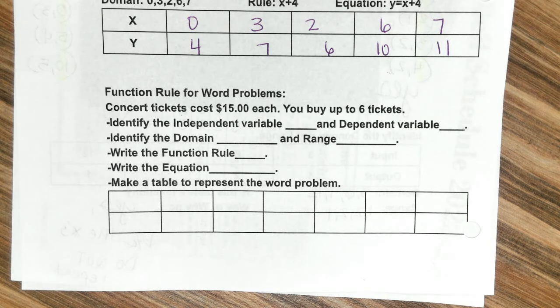All right, here's our word problem. Concert tickets cost $15 each. You buy up to 6 tickets. Identify the independent variable and the dependent variable. All right, let me give y'all a big hint. Dependent is always the money. Money is always dependent on how much you buy, right?